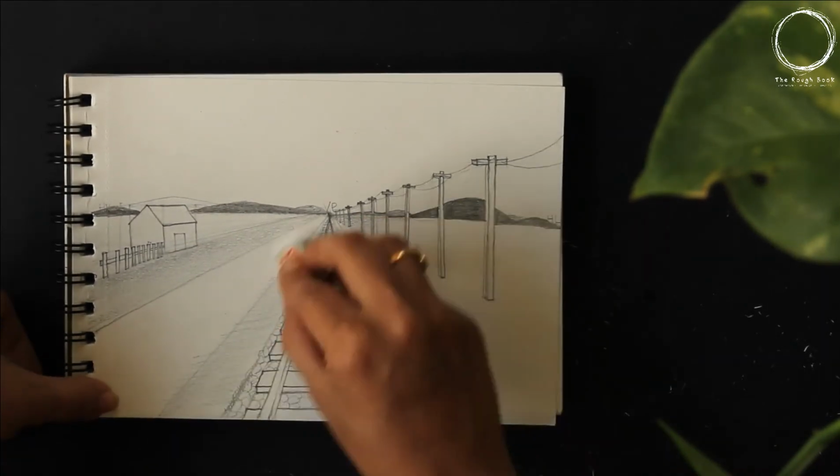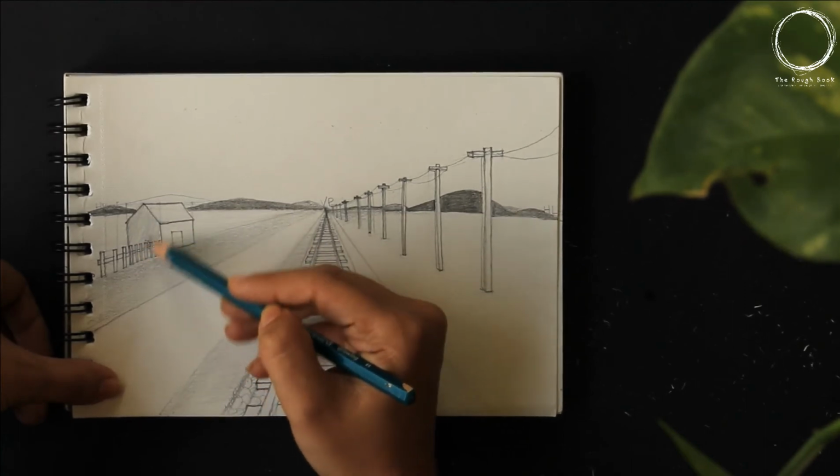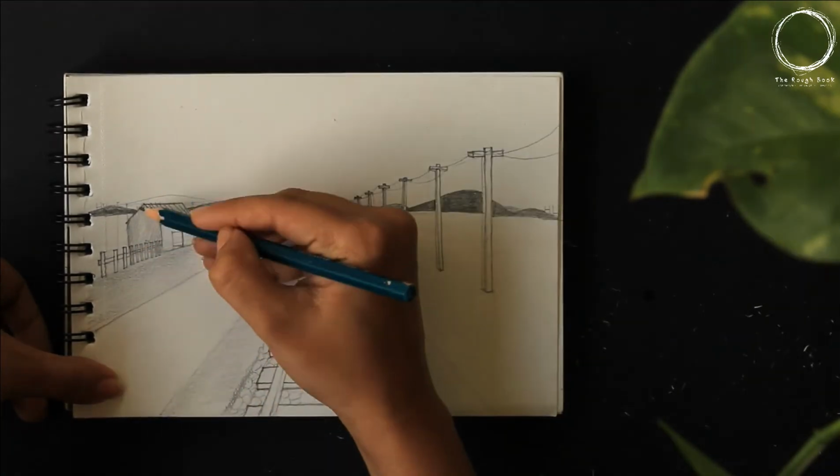Here I imagined a light source from the right hand side and then shaded accordingly.